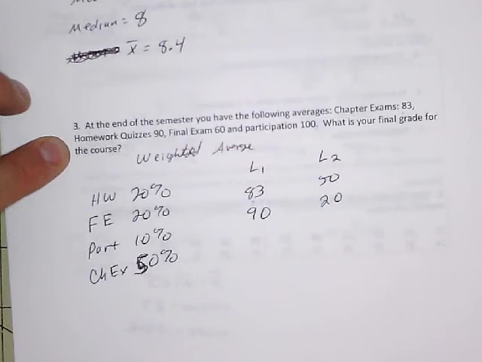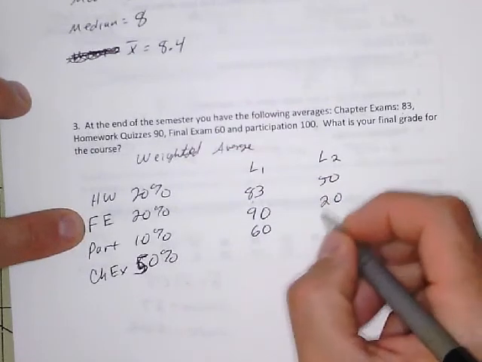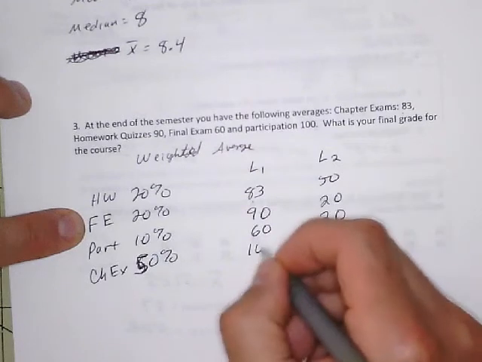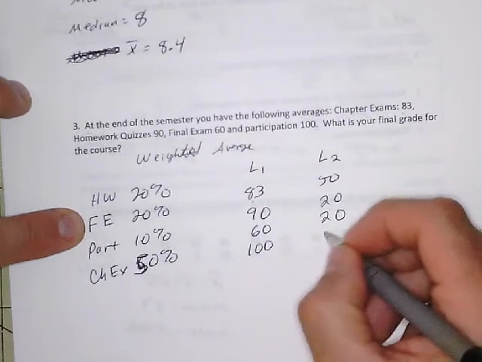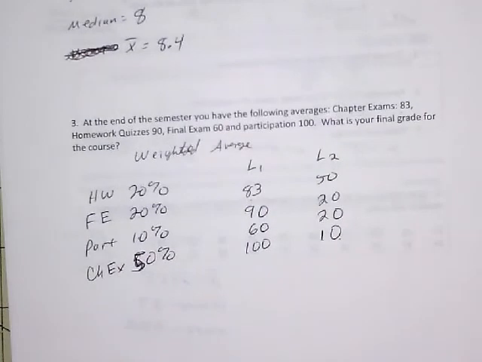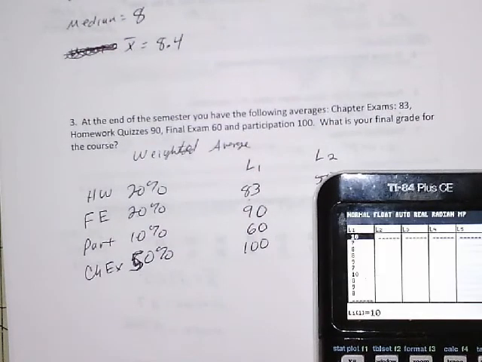Now we're going to move on to our homework quizzes, which is 90. Homework counts as 20%, so we're going to put 20 in list 2. Final exam was a 60. That counts for 20%. And then your 100 in participation only counts for 10. So there's list 1 and list 2.